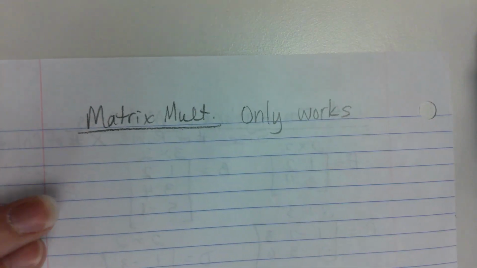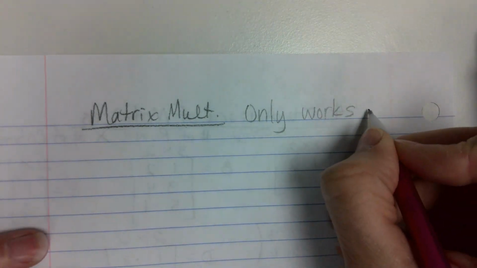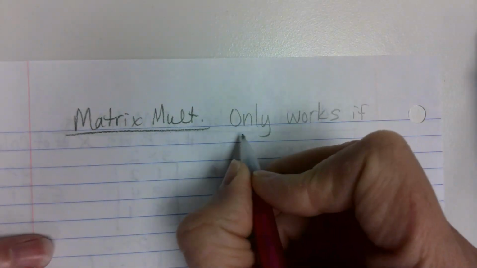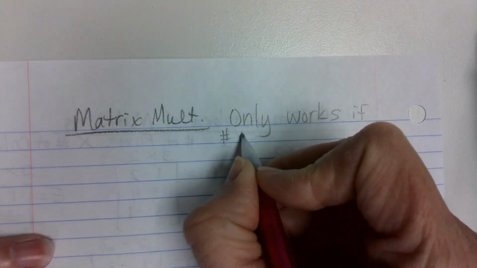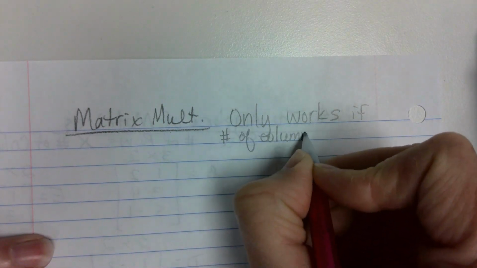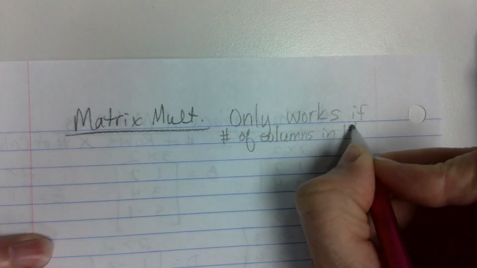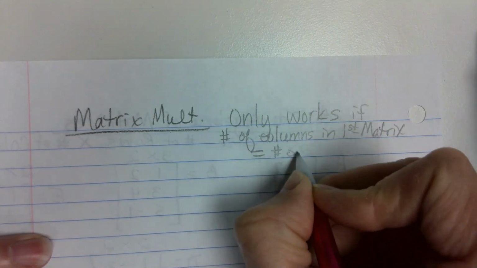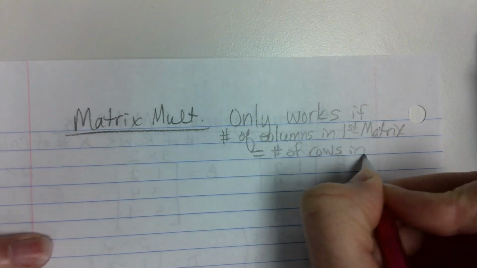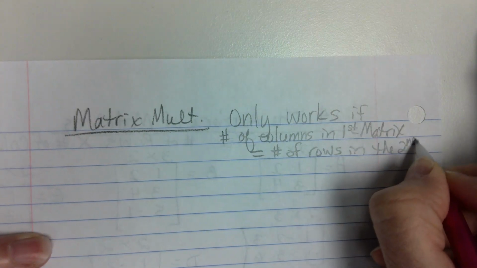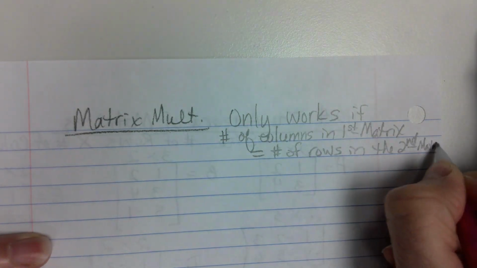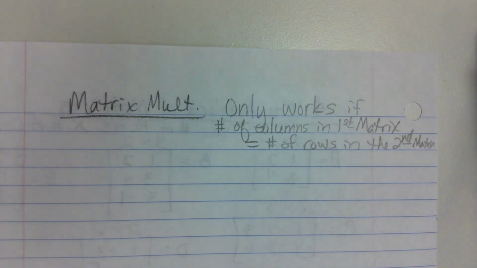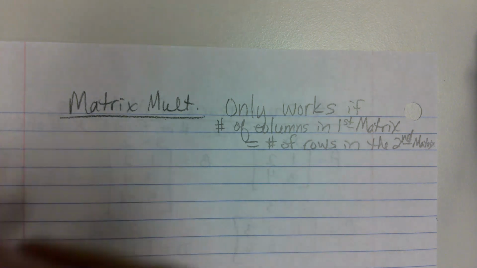All right, matrix multiplication only works if the number of columns in the first matrix equals the number of rows in the second one.